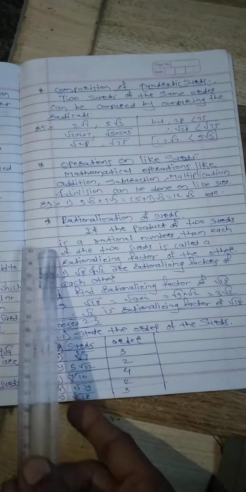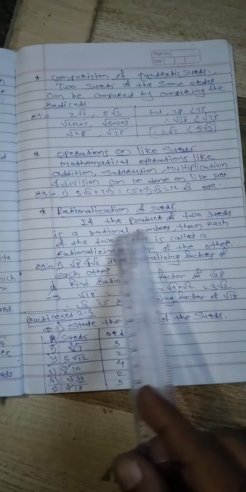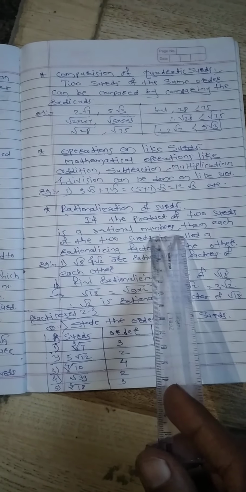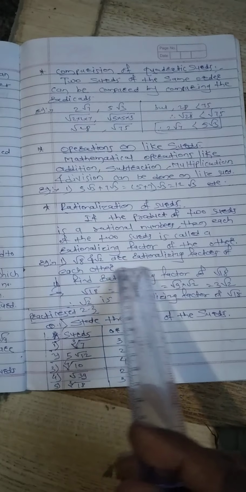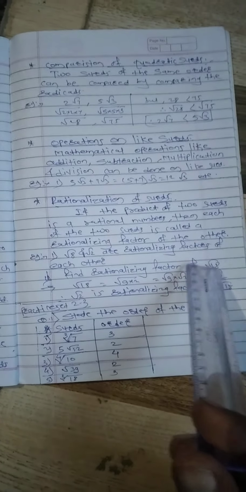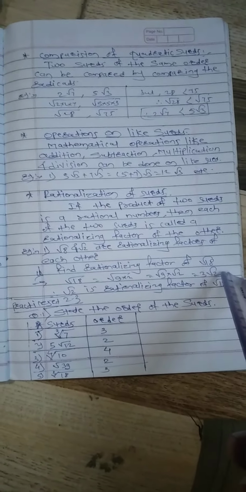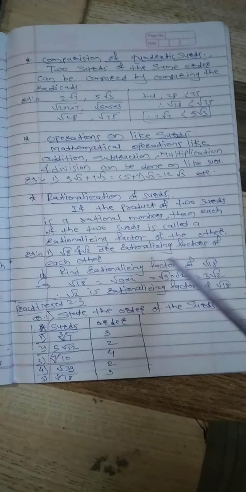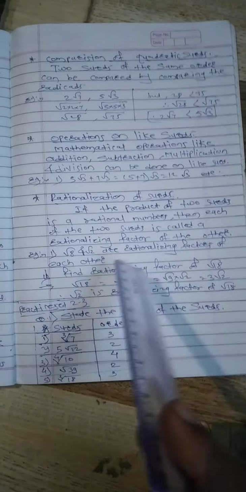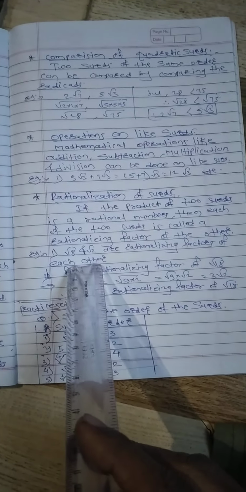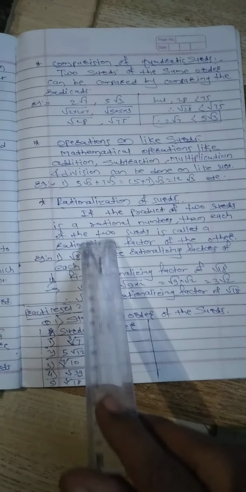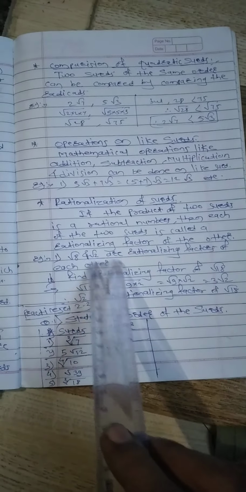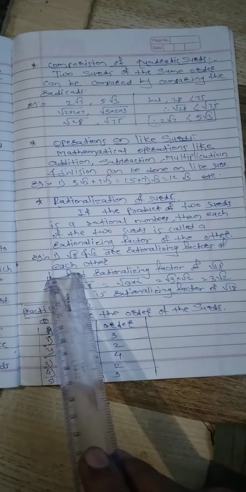And how to do the rationalization of a surd? If the product of two surds is a rational number, suppose root 8 and root 2, what is the product? Root 16, the answer is 4. So it is a rational number, meaning any number of the form p by q, as we have seen in the previous part. Then we say each is a rationalizing factor of the other. Root 8 and root 2 are rationalizing factors of each other.